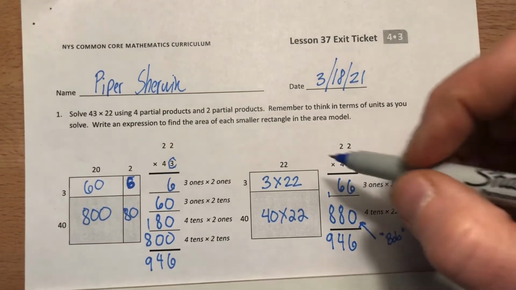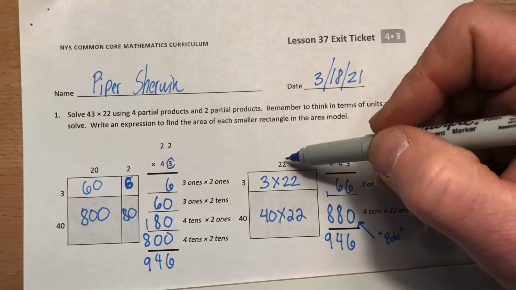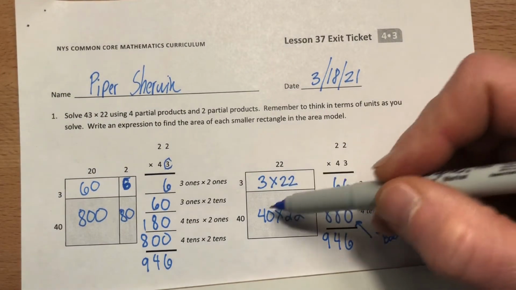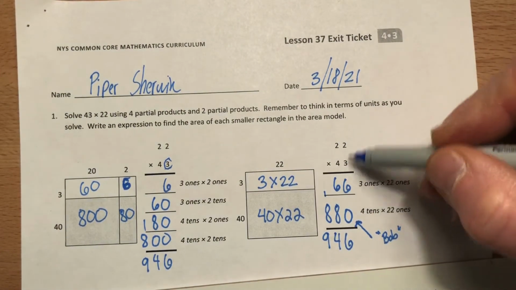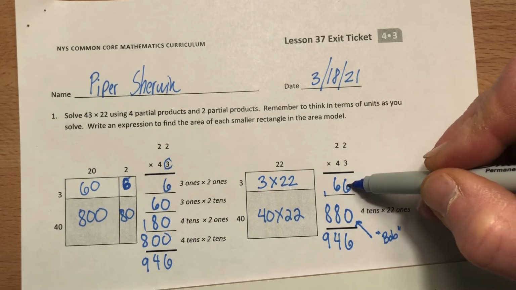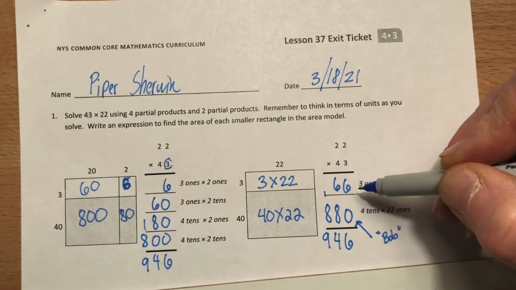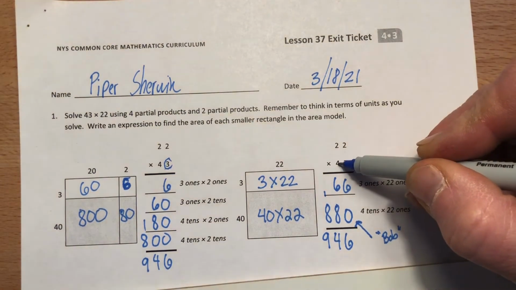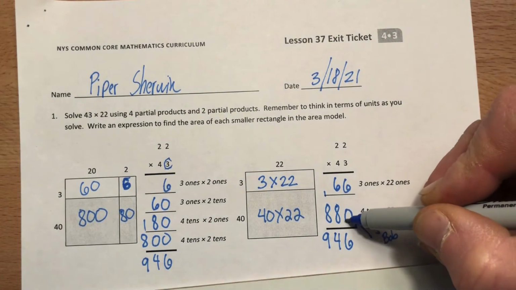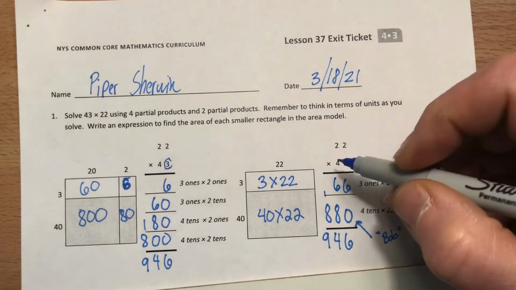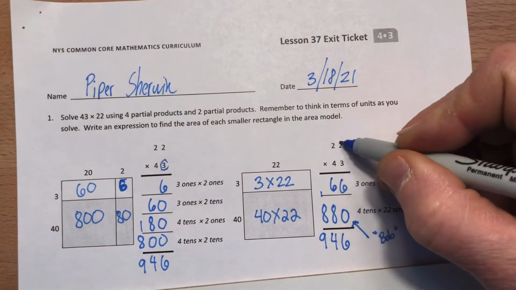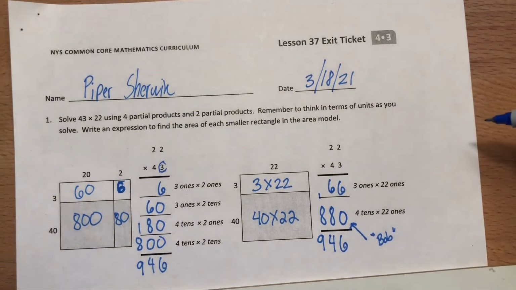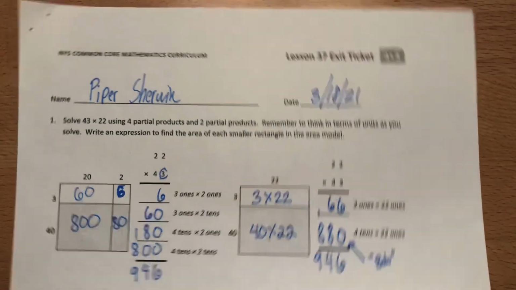Okay, over here, instead of splitting up the 22, I just left the 22 as it was. And we split up the 43. So I did 3 times 22 and 40 times 22. So here's my 3 times 22. 3 times 2 is 6. 3 times 2 is 6. That's 66. Then I come down to the next row, but I come over to the tens place. When I come over to the tens place to multiply, you can't forget about putting the 0 here. We've been calling that guy Bob. So 0, then I can treat all of these as ones. 4 times 2 is 8. 4 times 2 is 8. And add them up. I get 946, the same as over here.